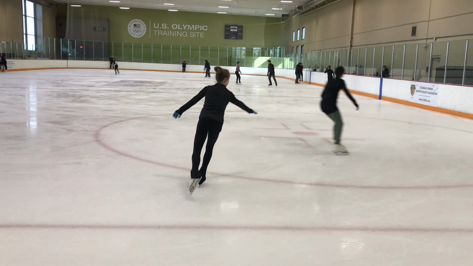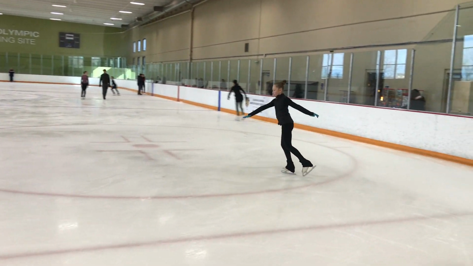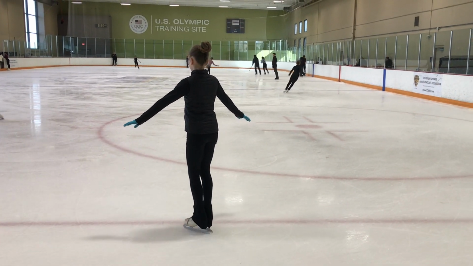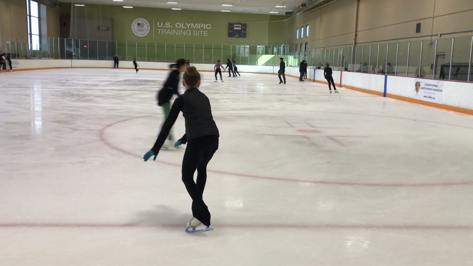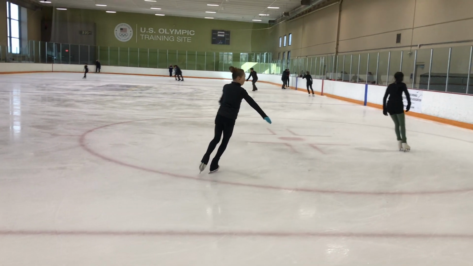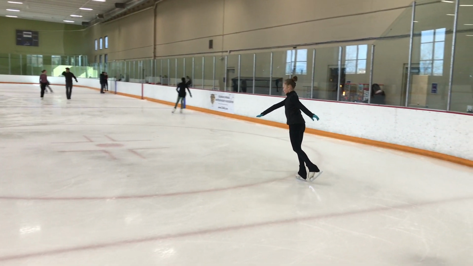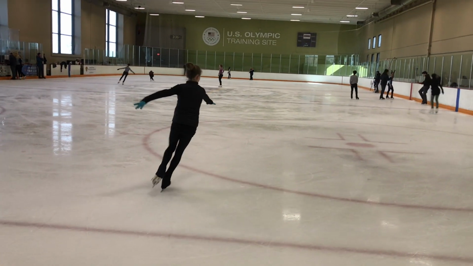Now we're going to do everything from the right forward outside. Three turn first. We're going to the right, clockwise, and then we turn into the right, changing edge from forward outside to backward inside, but staying on the same circle.